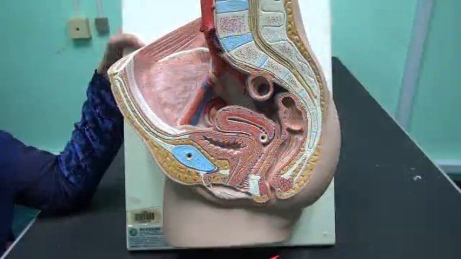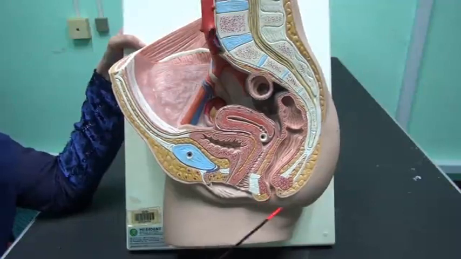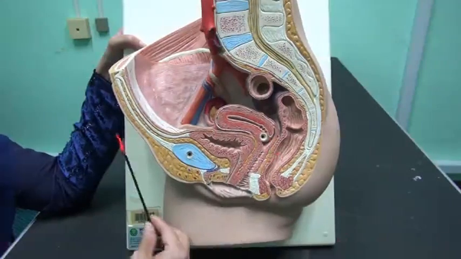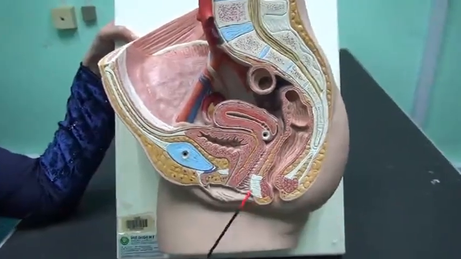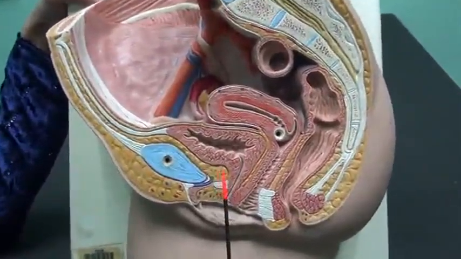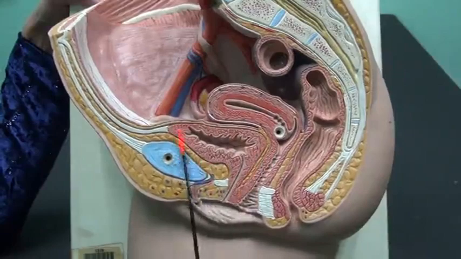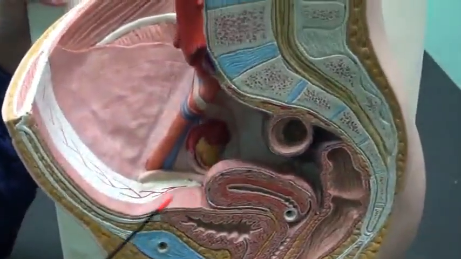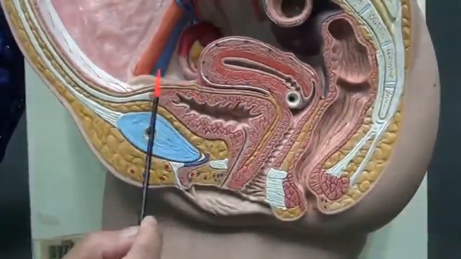Okay students, now we have the model female pelvis. You can see that it's female because there's no penis, there's no scrotum, but you can see here the uterus. So here's the anterior, and this is posterior because you can see there's a buttock here. This is female pelvis lateral view. In the pelvis, the anterior-most structure is the urinary bladder, and its superior surface is covered by peritoneum. The pink lining here is the peritoneum that covers the superior surface of the bladder.